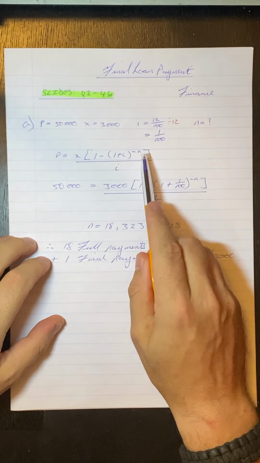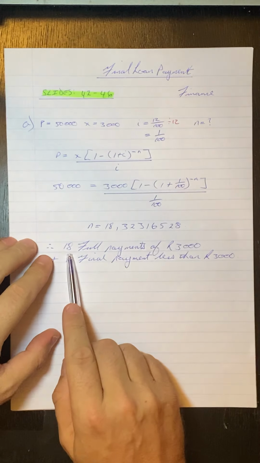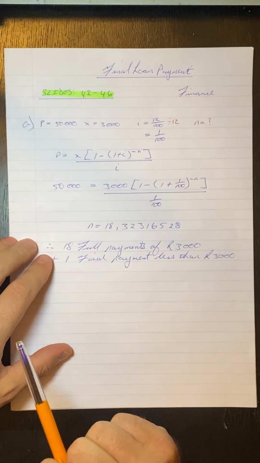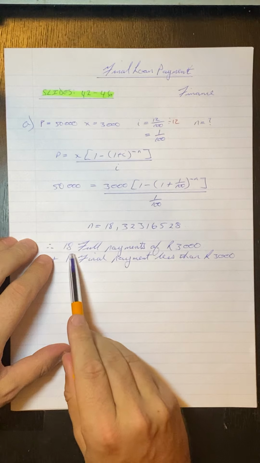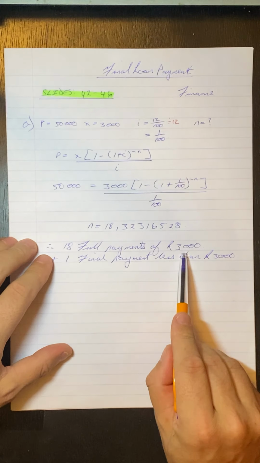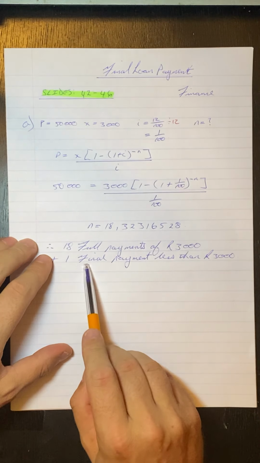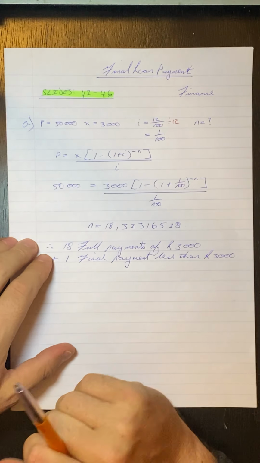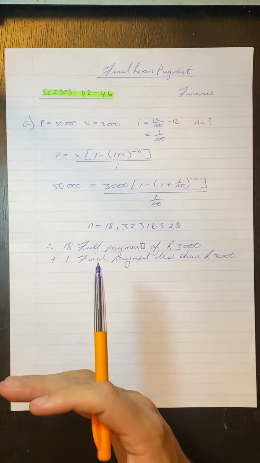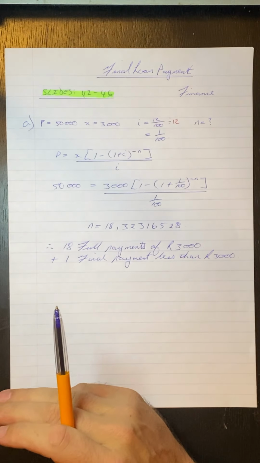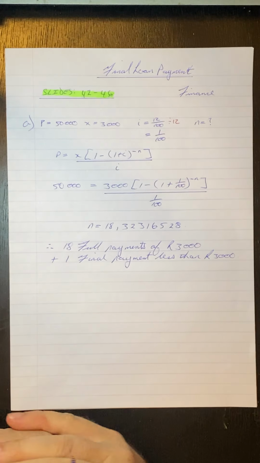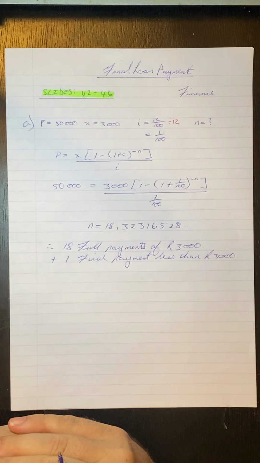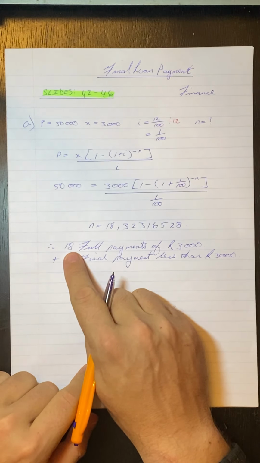So basically we're just solving for n, and you can see here we get 18 point and some decimal, okay? That means that we have 18 full payments of 3,000, and then we'll have one final payment that is less than 3,000, okay? Now we're going to figure out what that amount at the end is. All right. So question B is saying, what is the balance outstanding immediately after the 18th payment?